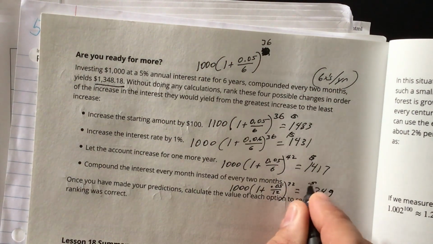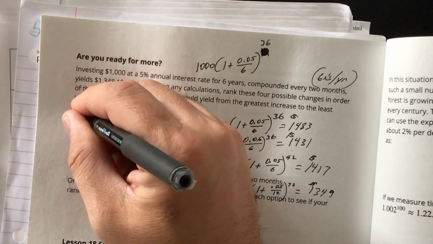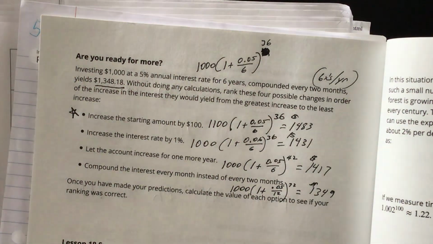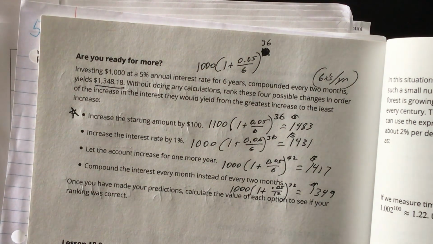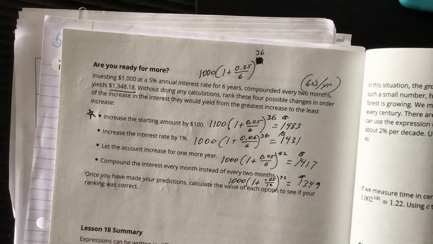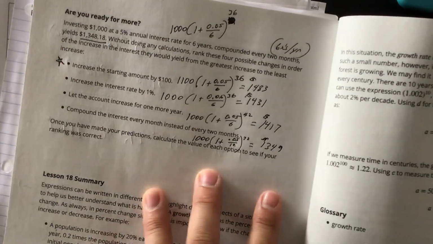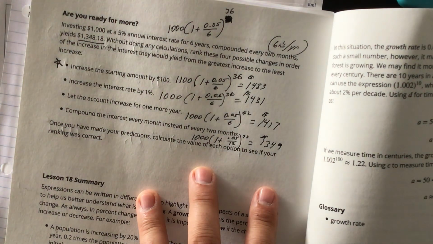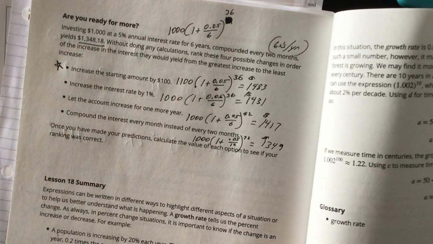So they're actually in decreasing order. This one, investing more money at the beginning, would be your best option. Anytime you're able to invest early in your lives, guys, do it. That is your best bet to make money. Starting with more money and starting to earn interest early is your best bet.